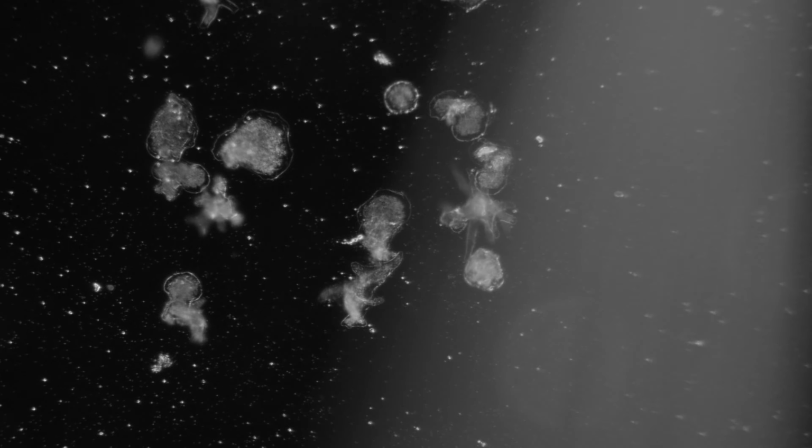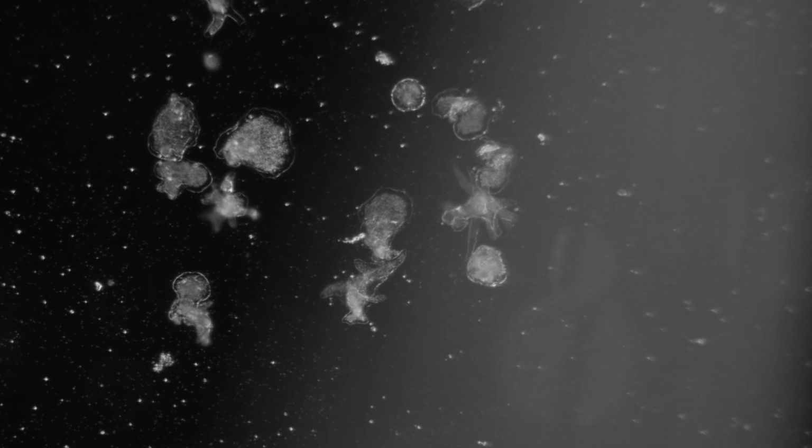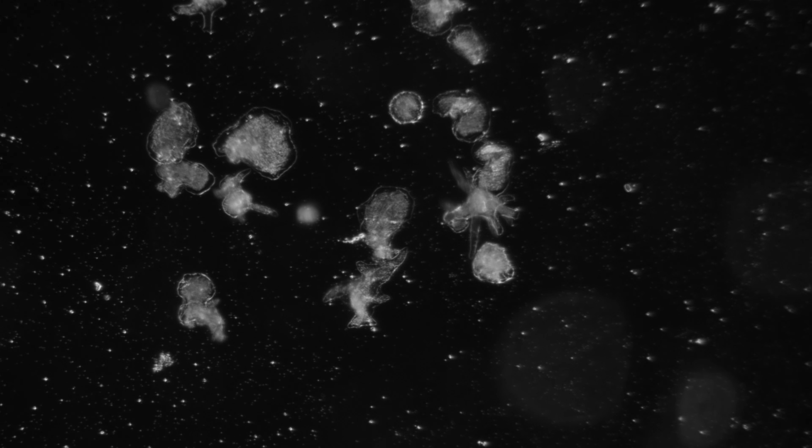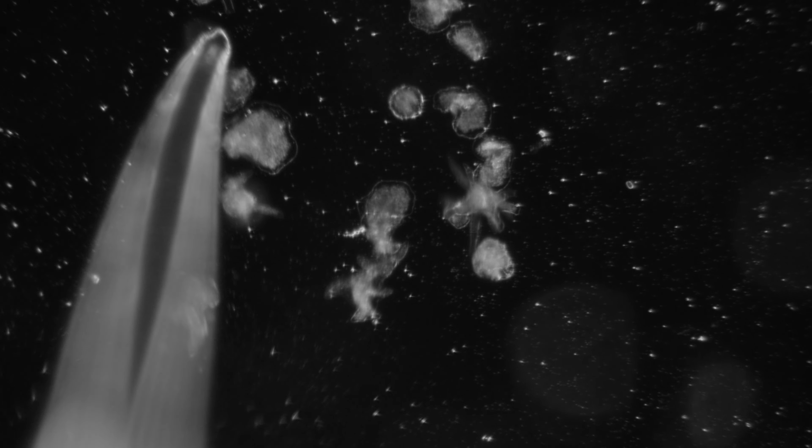We also got this debris. This one, it's a different species. It's more striated, and we also have another one here.